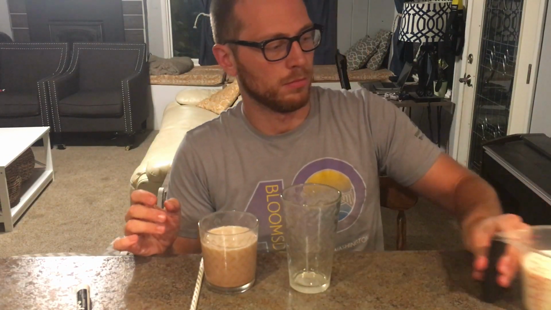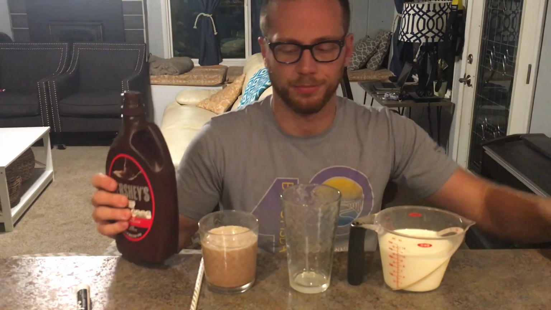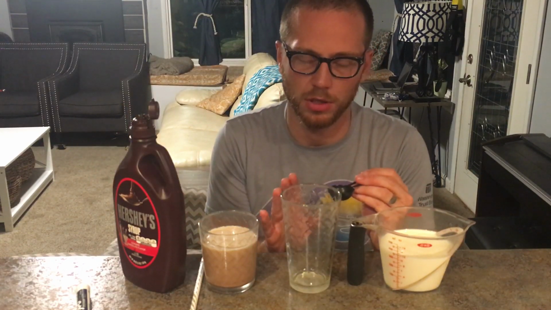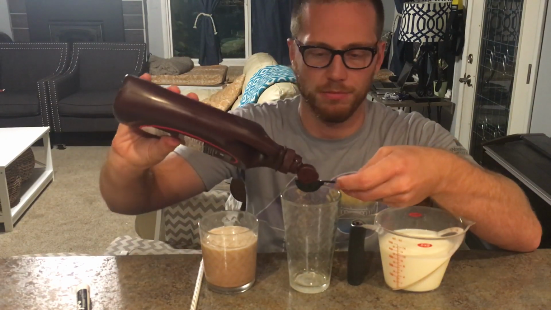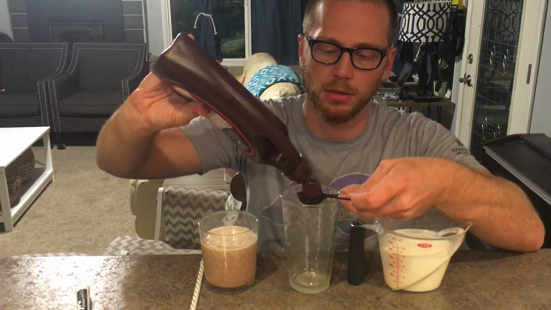So I happen to have, of course, 1.5 cups of milk, got my Hershey syrup, tablespoon. Now, for those of you that are concerned, I always add chocolate first. I don't know why. I have done it since I was a kid. I think it mixes it up better.